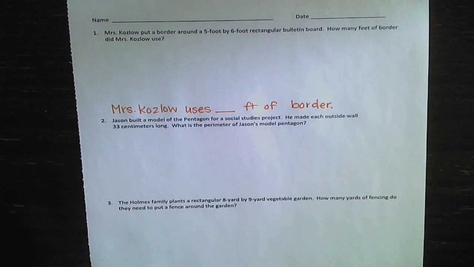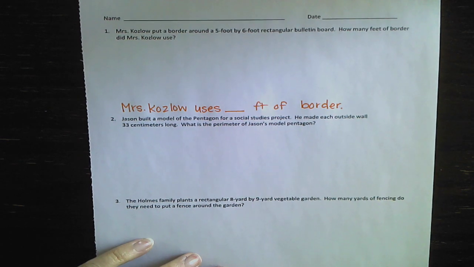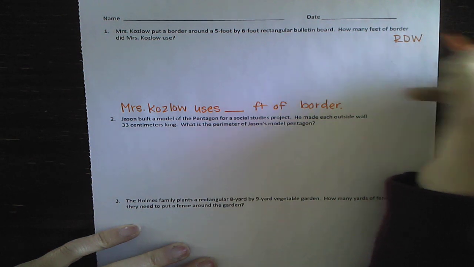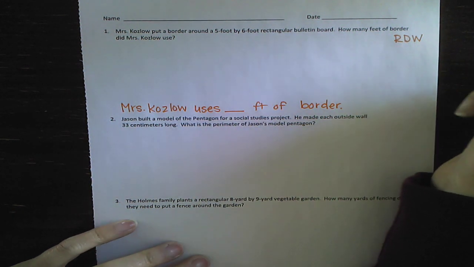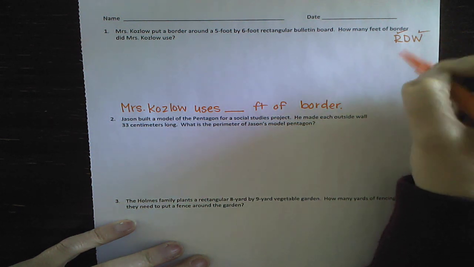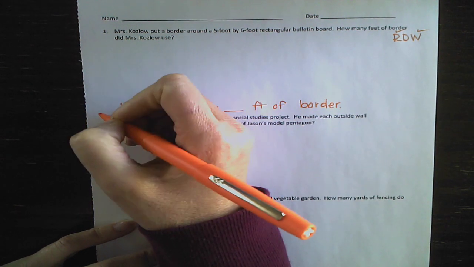Now we need to figure out how much border she actually used. So I think maybe drawing a picture would be best so that we make sure that we use our read, draw, write. We've done the reading, we've done the writing. We want to use this process. So now we need to draw.